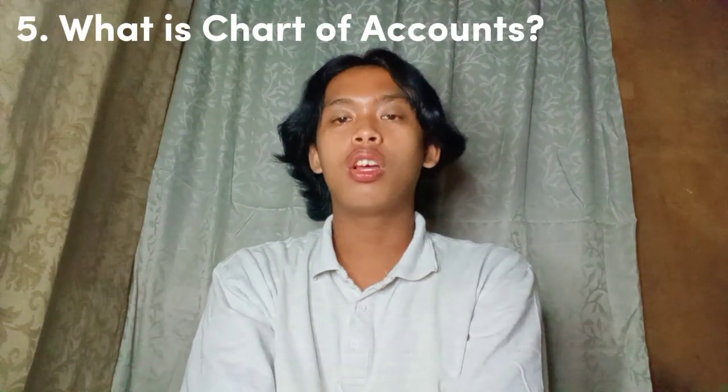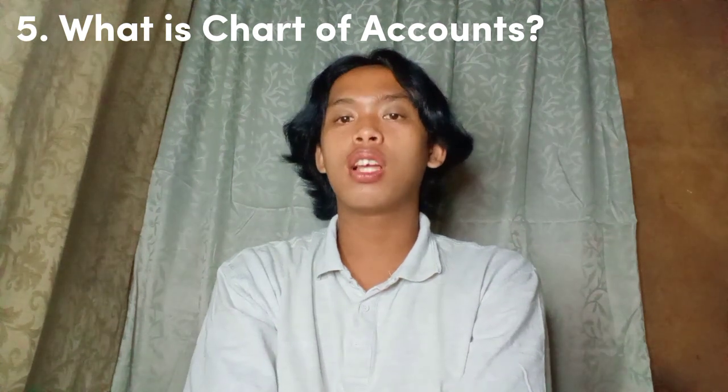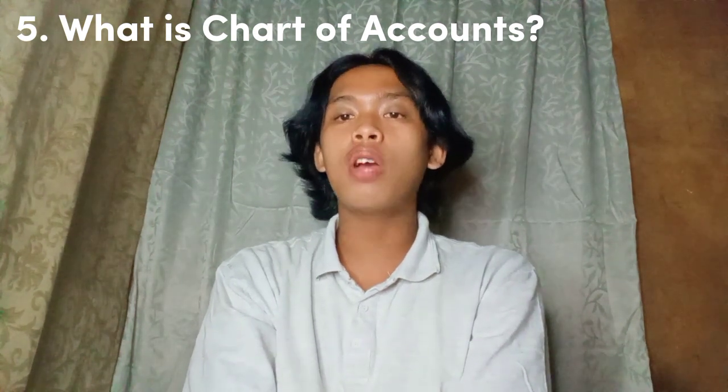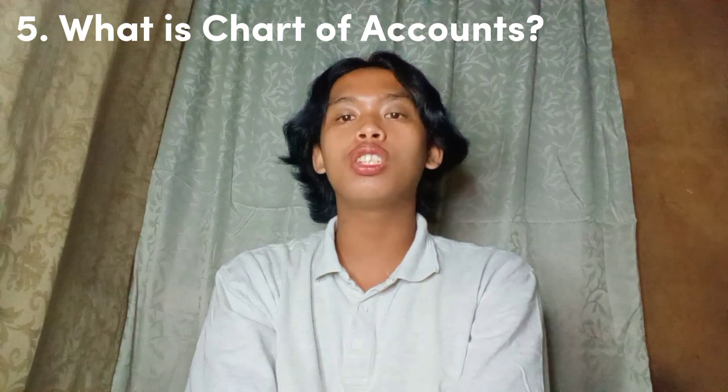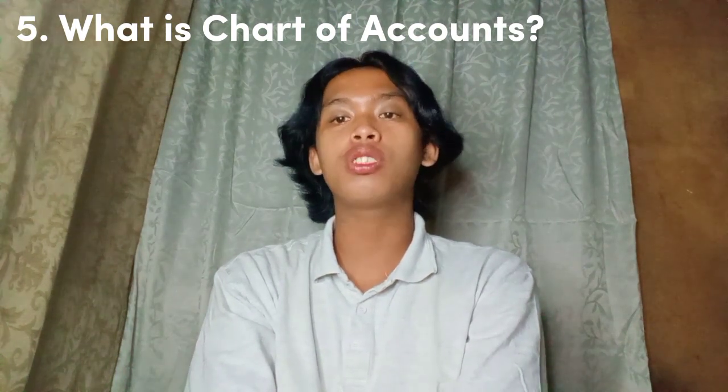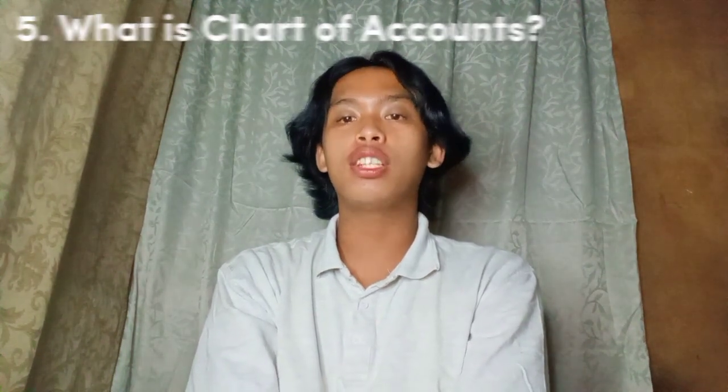Number 5 question. What is a chart of accounts? A chart of accounts, or COA, is a list of all accounts you must use to record financial transactions in your general ledger. It helps you keep track of where money comes from and goes. A chart of accounts is integral to your bookkeeping, accounting, and financial reporting. It's like a map that helps you categorize your transactions correctly and group similar accounts together for reporting.